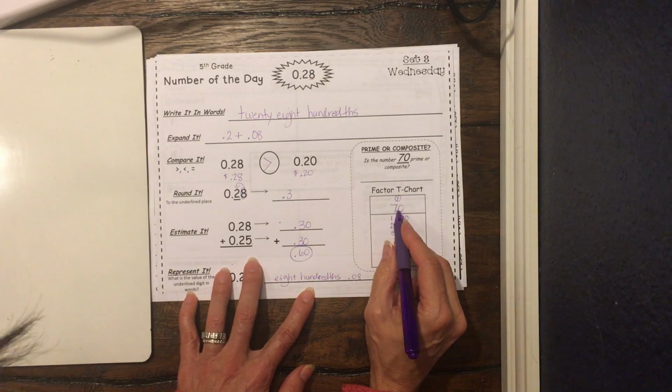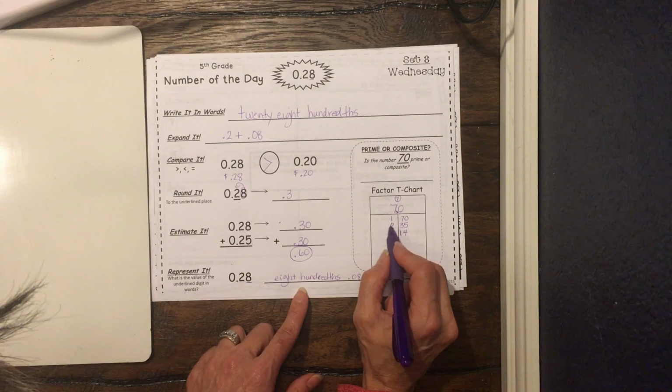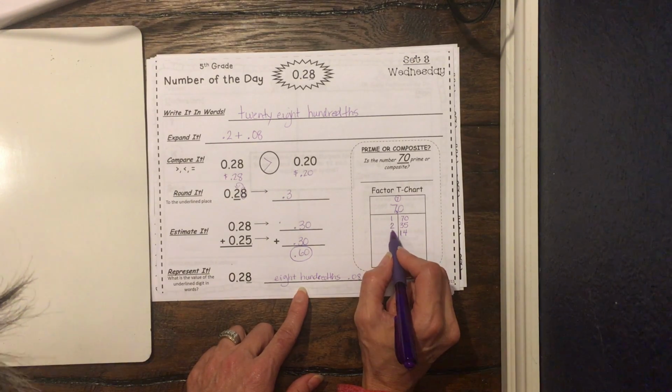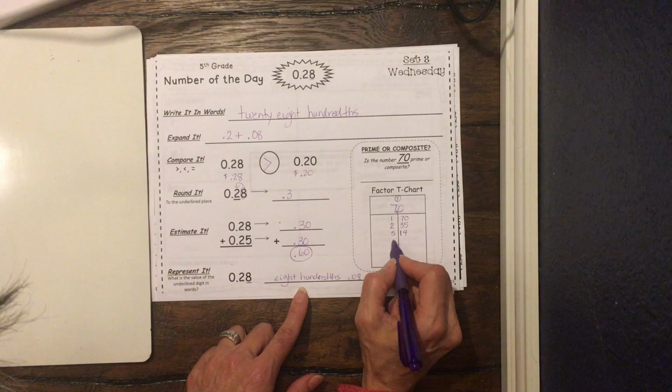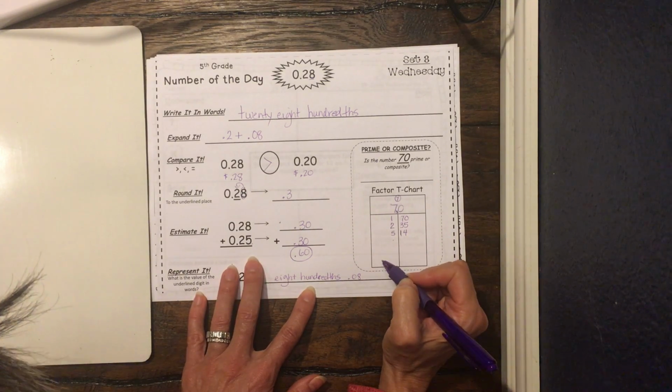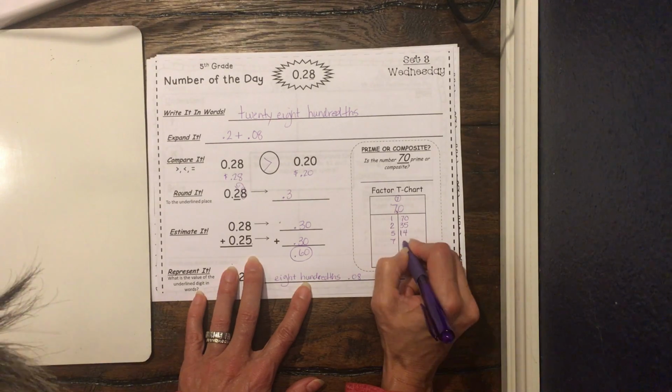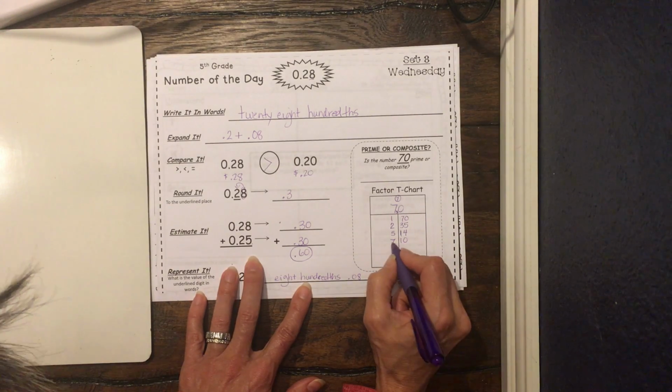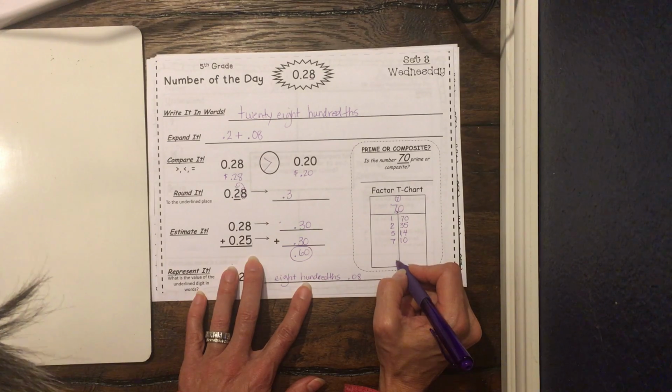Then our next number would be 6. Well, we know there can't be a 6, guys, because remember, we have to have 2 and 3 as factors for us to have a 6. So our next number would be 7. Is 7 going to go into 70? Well, we know it does. And we know 7 times 10 is 70.